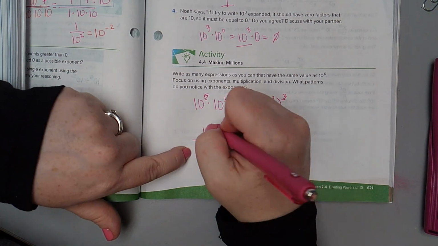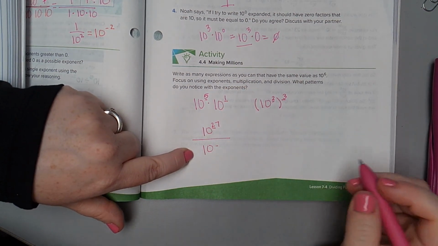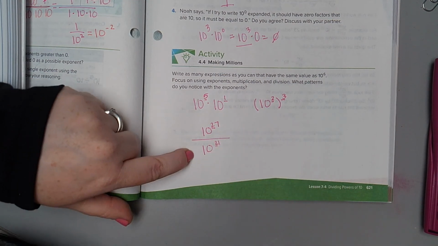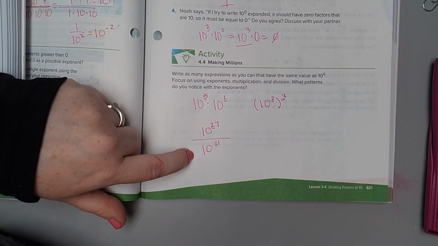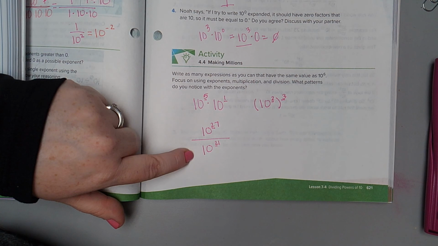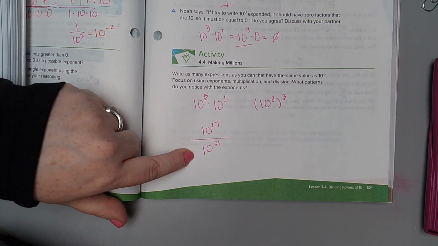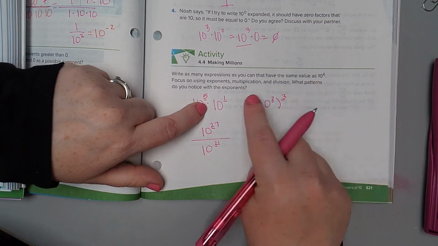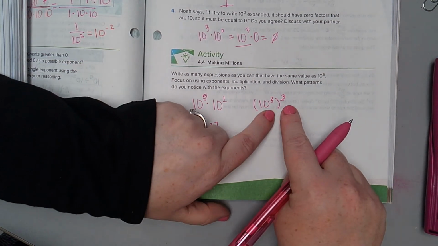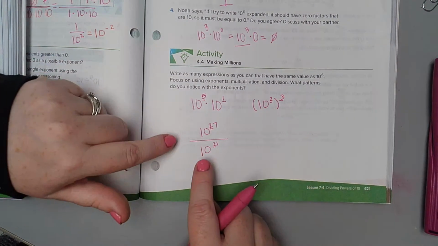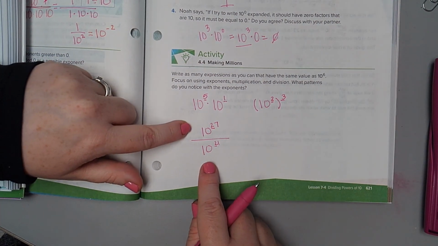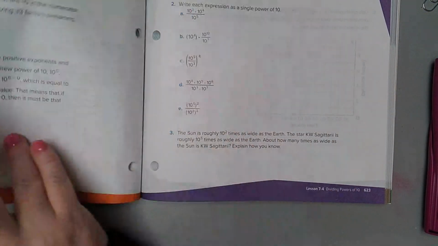So we could do 27 and 21 because 27 minus 21 is 6. So when you're adding them, both numbers have to be less than 6. When you're multiplying them, they have to be factors of 6. And when you're dividing them, they just have to subtract to get to 6.